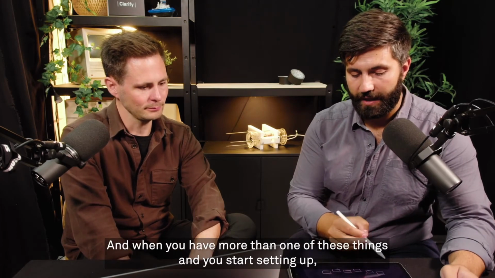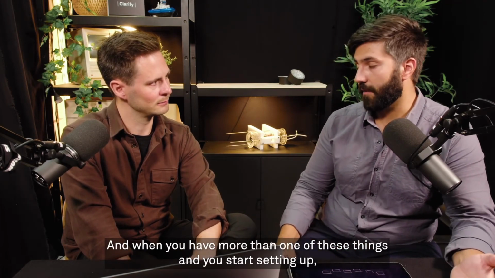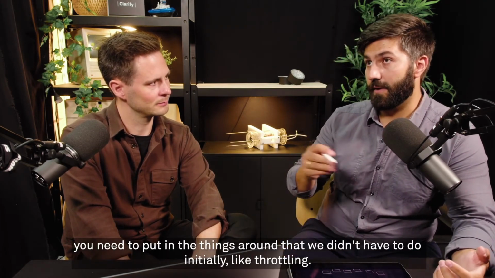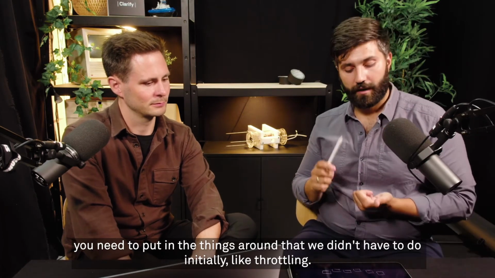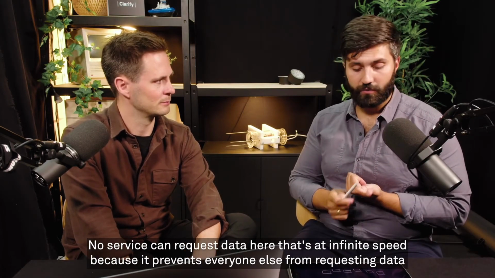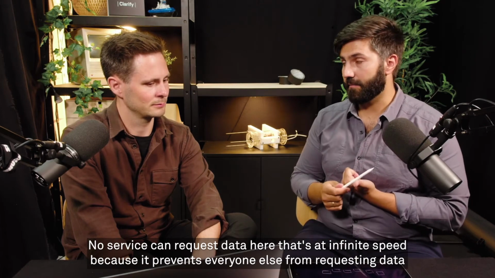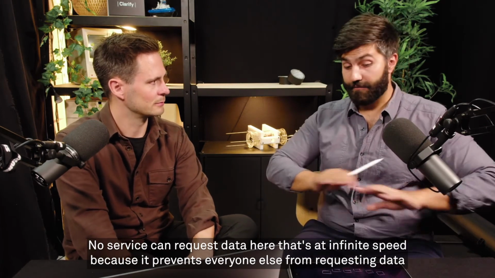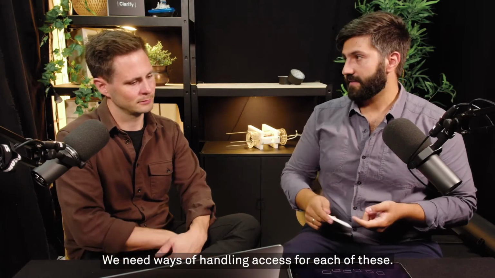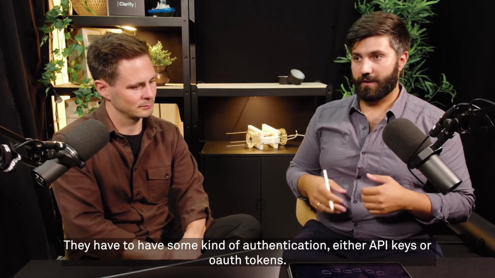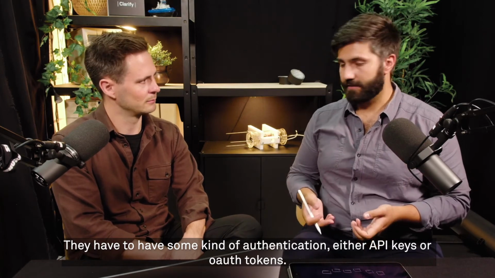And when you have more than one of these things and it starts adding up, you need to put in the things around it that we didn't have to do initially, like throttling. No service can request data here at some infinite speed because it will prevent everyone else from requesting data. We need ways of handling access for each of these. They have to have some kind of authentication, either API keys or OAuth tokens.